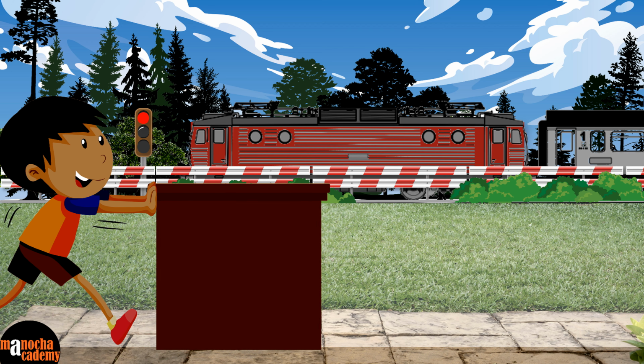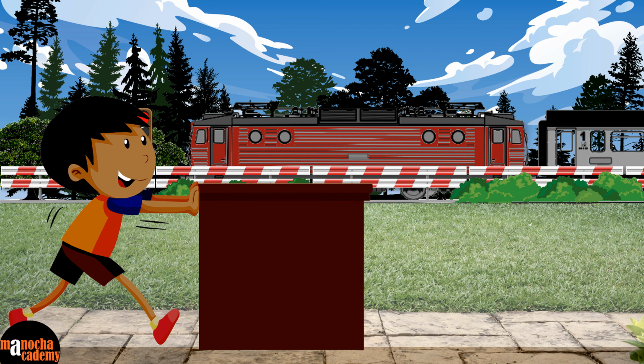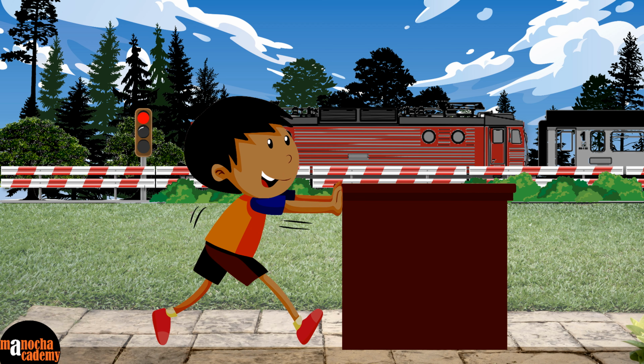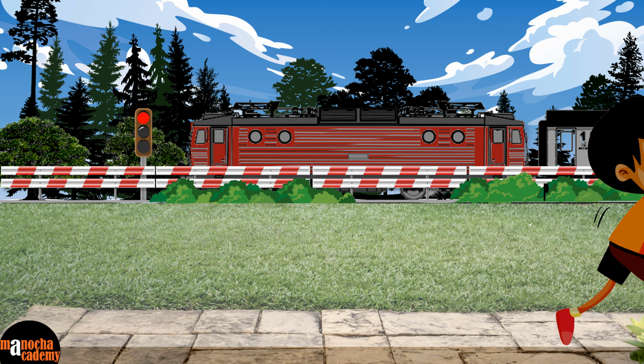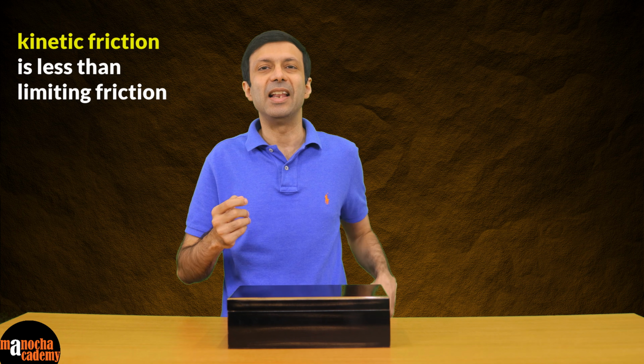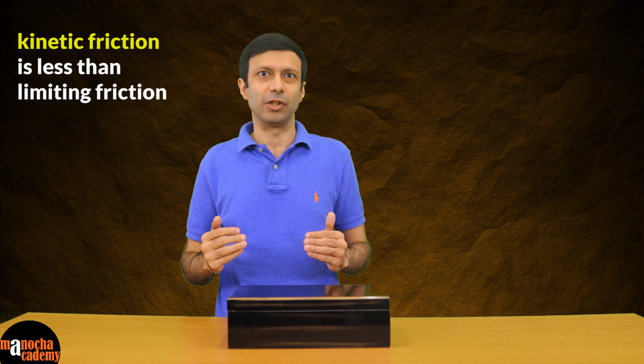When you push a heavy box, you must have noticed that initially you need to apply a large force to get the box moving. But once the box is in motion, you need to apply a lesser force to keep it in motion, right? Why is this? This is because the kinetic friction is less than the limiting friction.